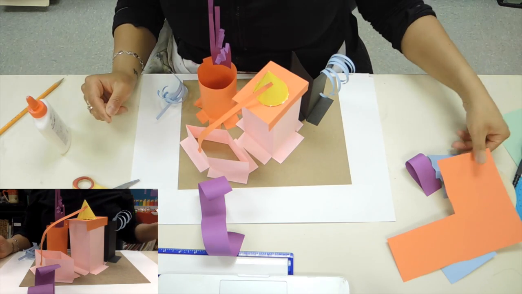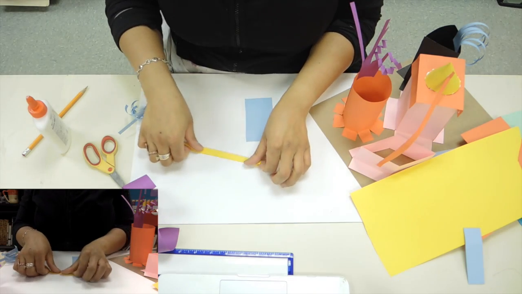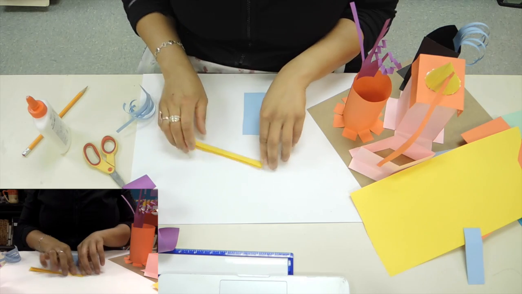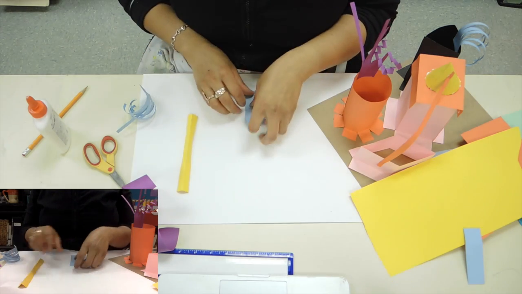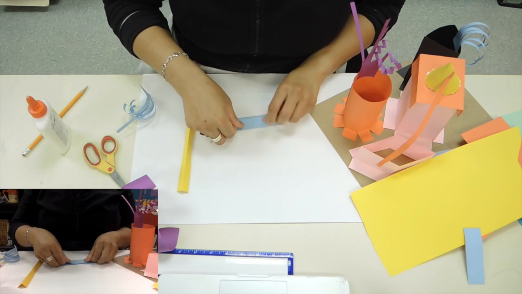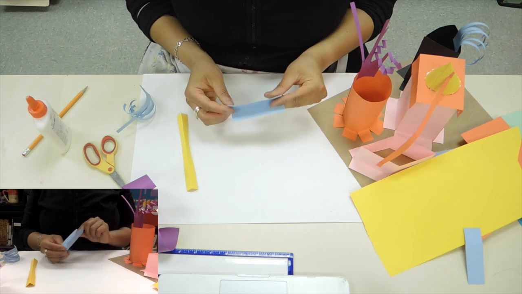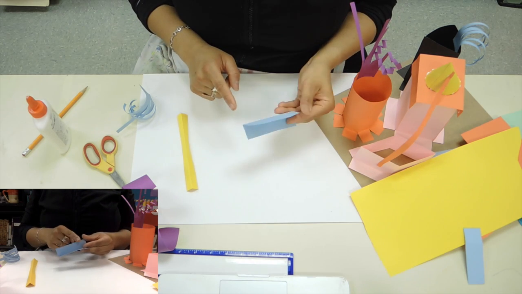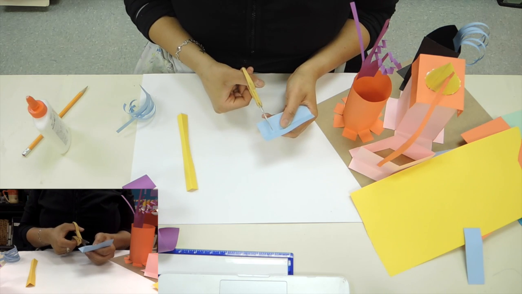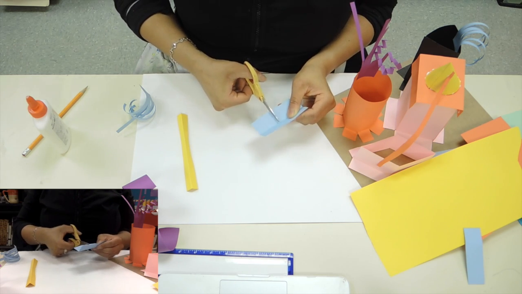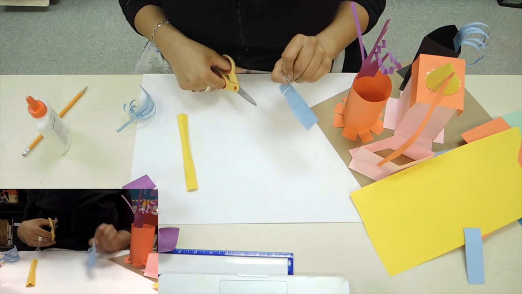Let's see. There's another tab you could do. So here's a strip of paper. I'll do two different ones. I'm gonna go ahead and fold both of these strips of paper in half. And on one side of this folded shape, I'm going to cut my tabs all the way up to the crease. What these tabs allow you to do is bend your paper to create really cool element to your work.